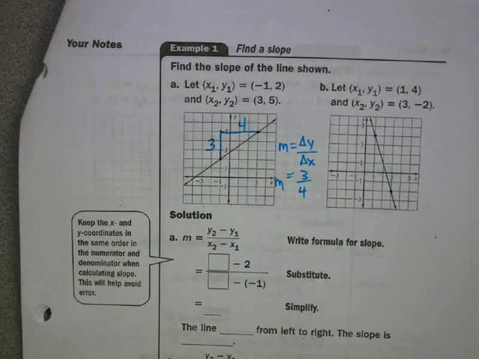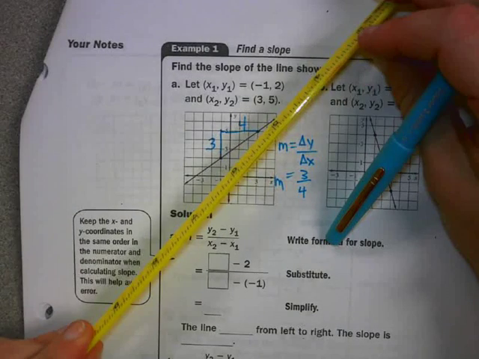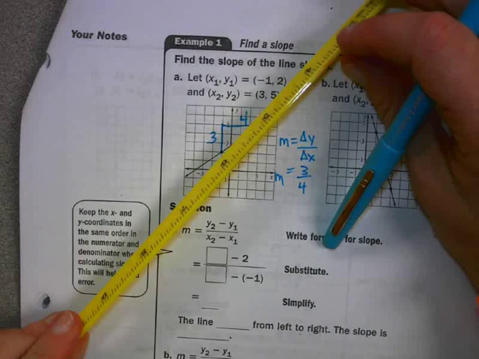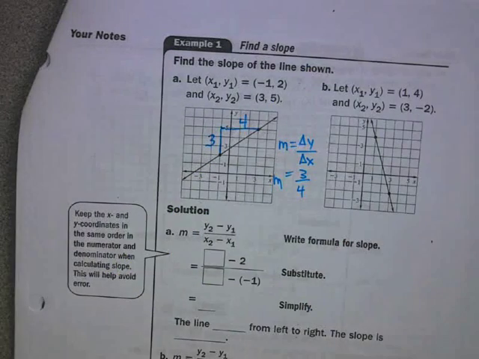Okay? And actually, compared to a 45-degree angle, here's a 45, it's not as steep. Remember, the slope of a 45 is m equals 1. So this is less than 1, so we would say it's not steep.